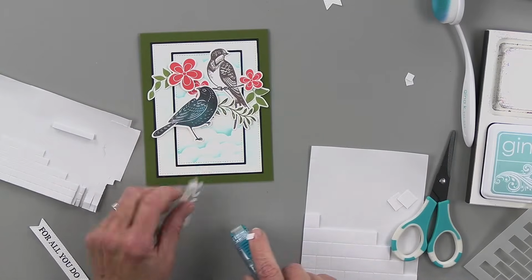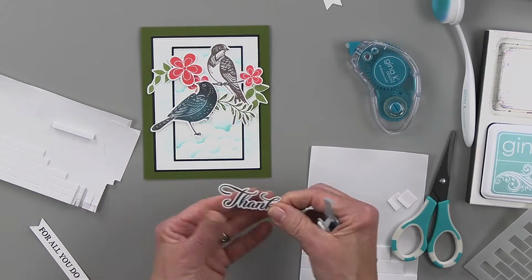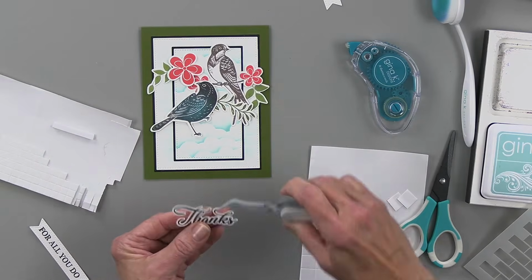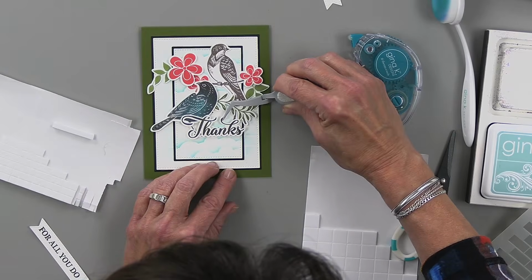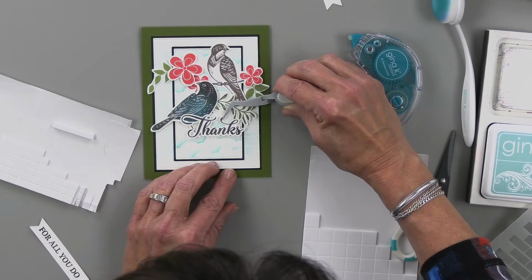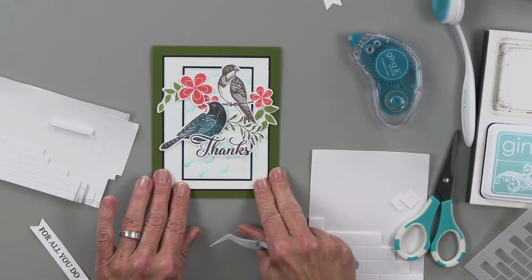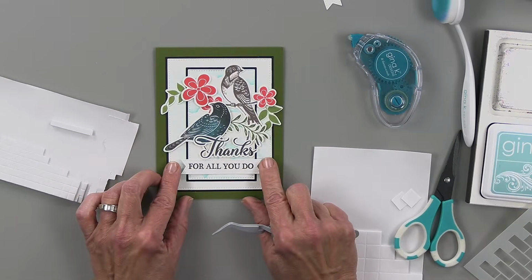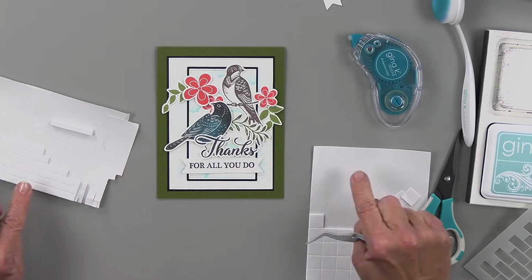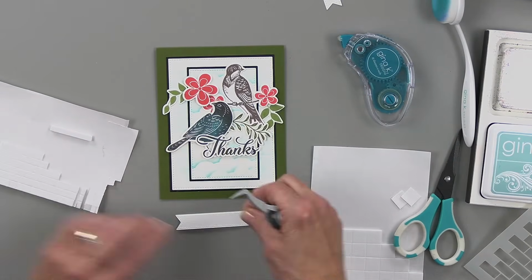I'm going to put a little tape here on the thanks. And then this, we're just going to cover up his feet like that. I like this card. This is super fun. And then we'll put that right in the center so that it kind of drapes across. We could pop it up. Why not?